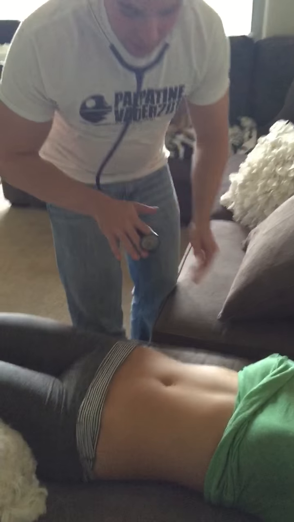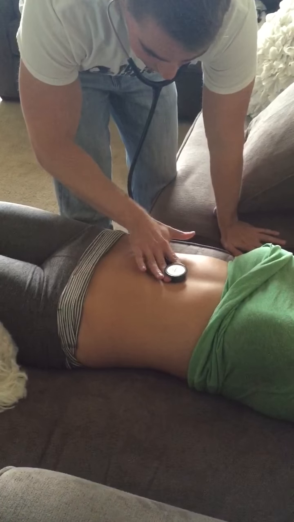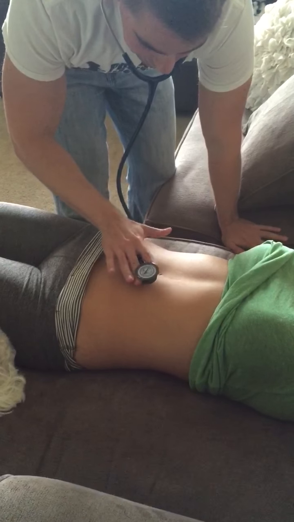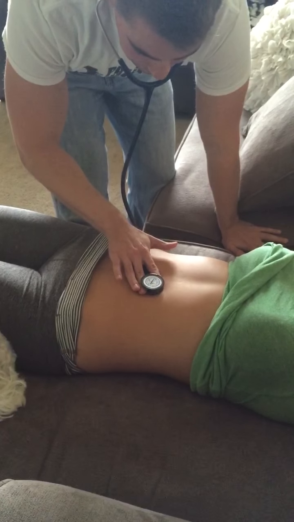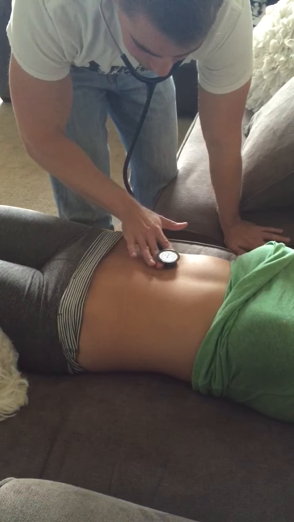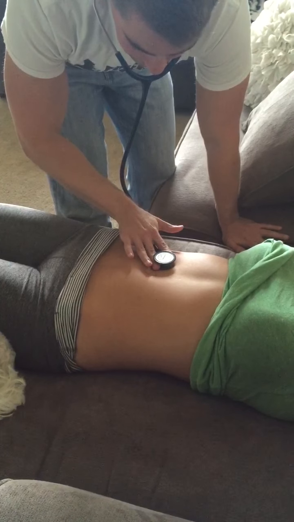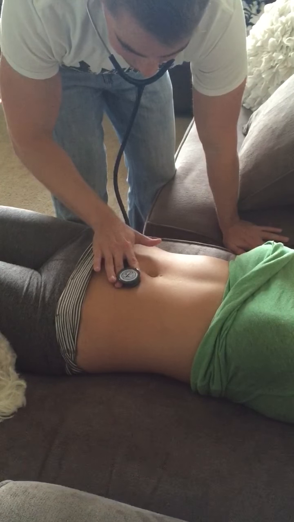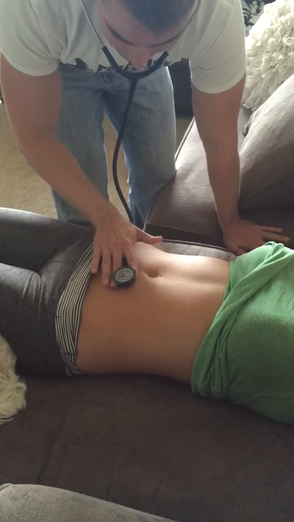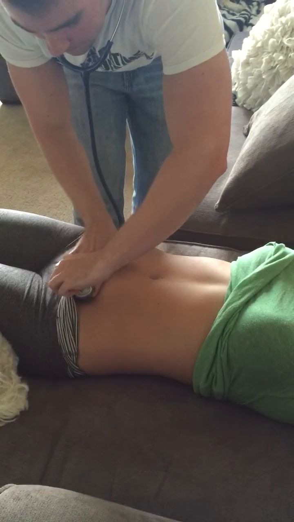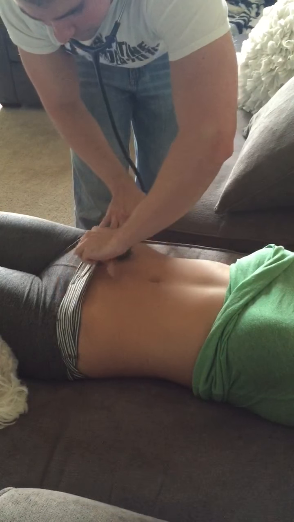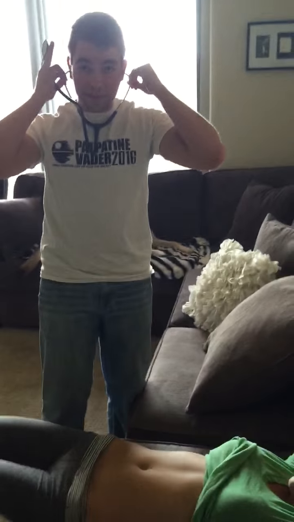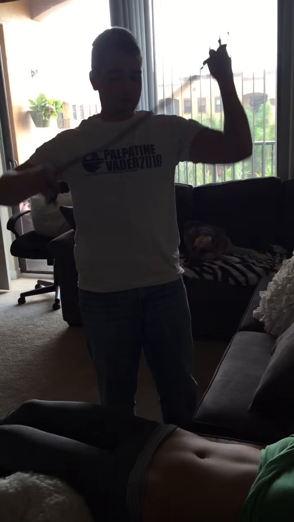So the aorta is slightly above the umbilicus, and then we'll go to the renals, and then the iliac. Basically make a little pentagon shape around the umbilicus, and then the femoral. All right, and that will complete our auscultating phase.